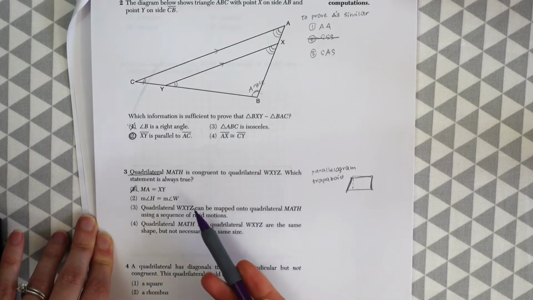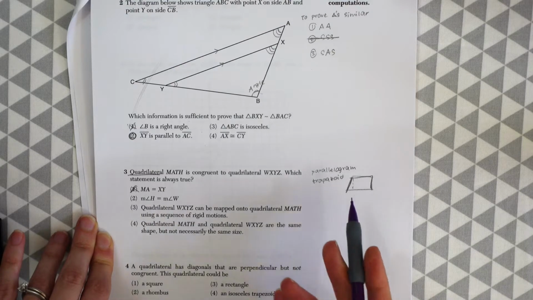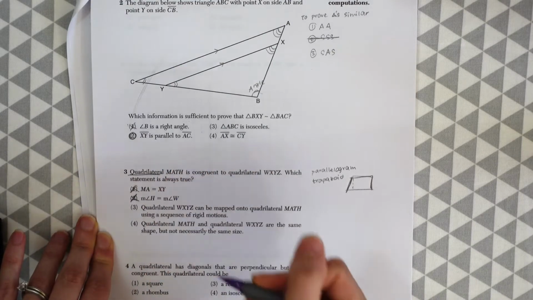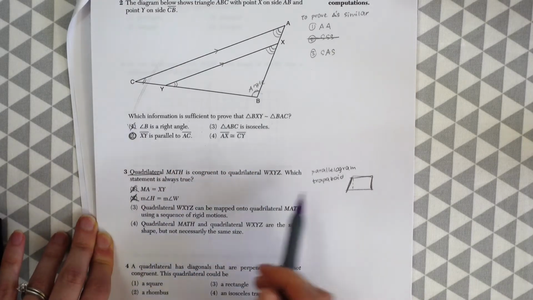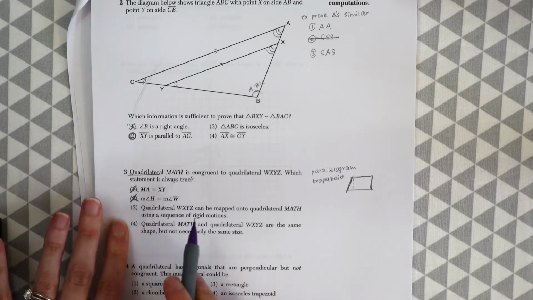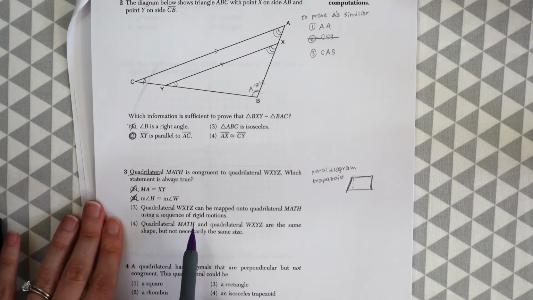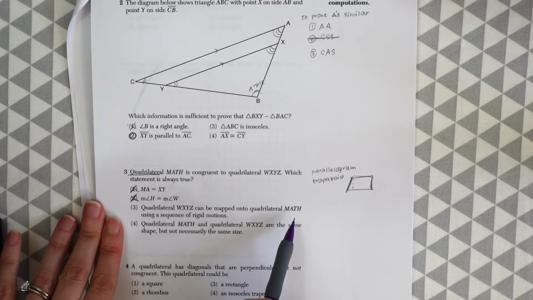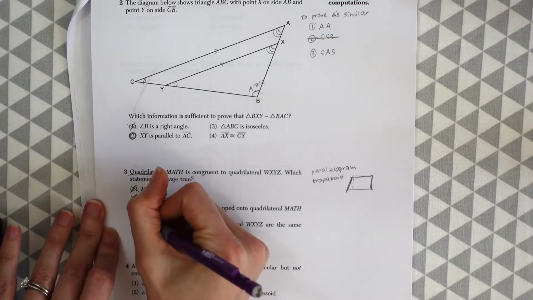Angle H is congruent to angle W. Again, we don't know what the angles are of MATH or what shape it even is, so no. Choice number 3. Quadrilateral WXYZ can be mapped onto quadrilateral MATH using a sequence of rigid motions. Yes, that sounds right, so let's just leave it open.